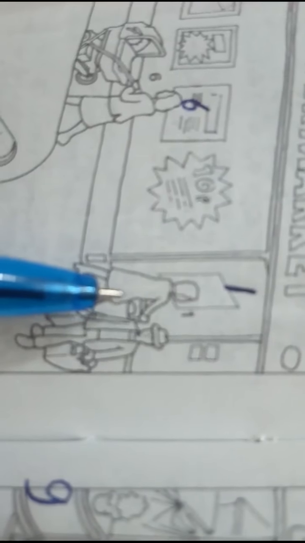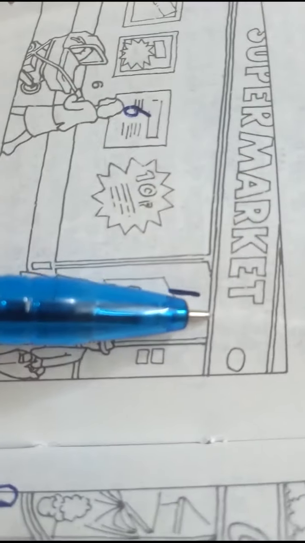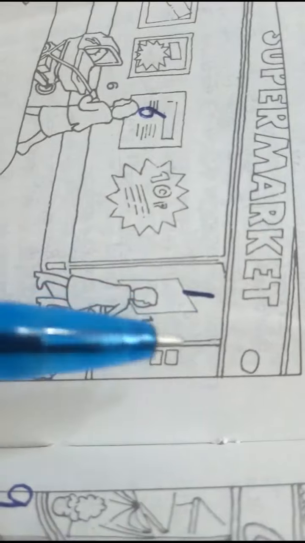We have in the supermarket all goods and different goods. This woman goes into the supermarket. Go into. We stress on into. Get into the supermarket to do the shopping.